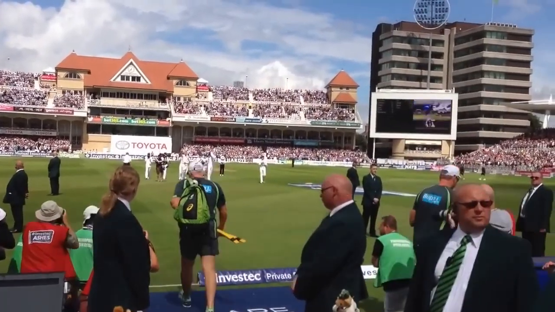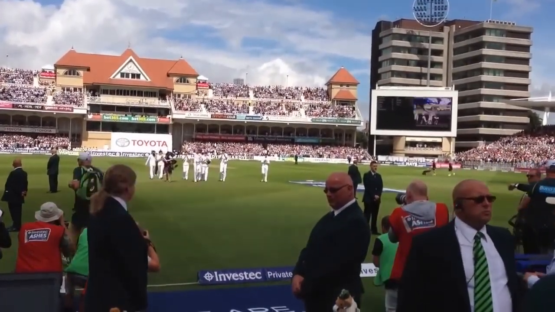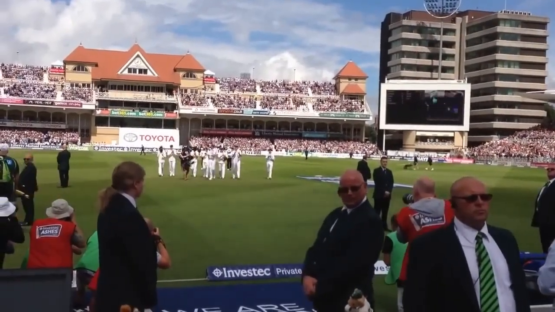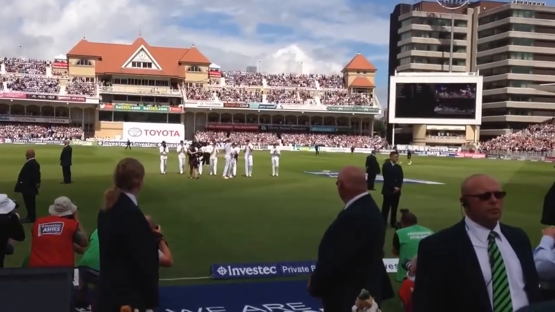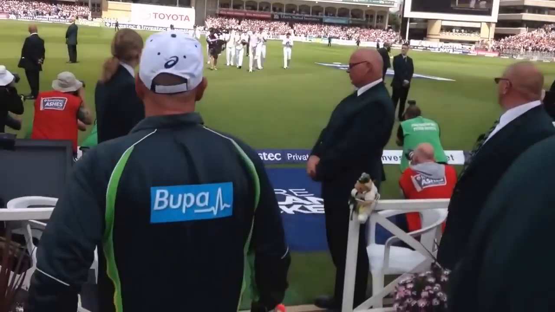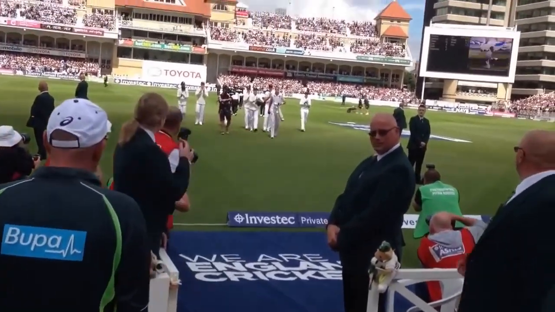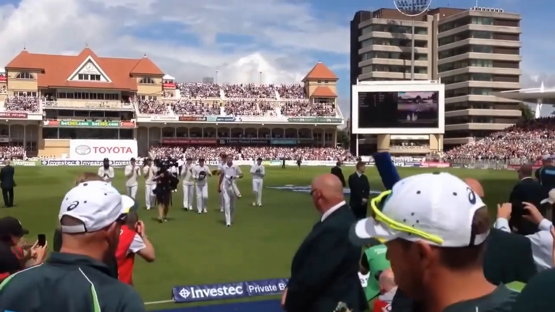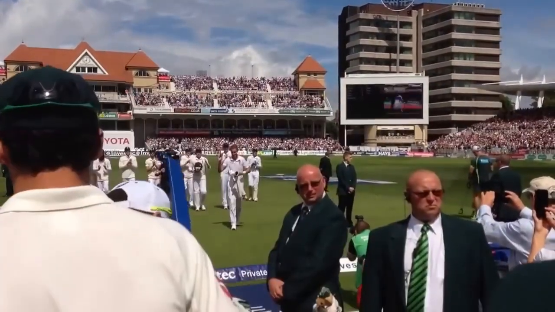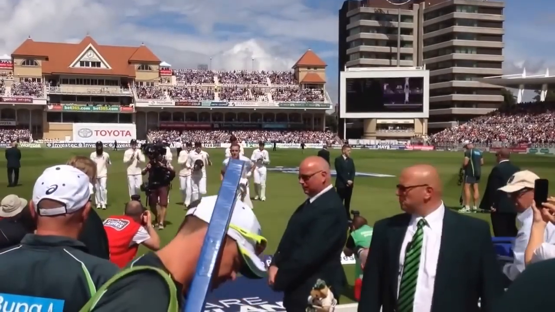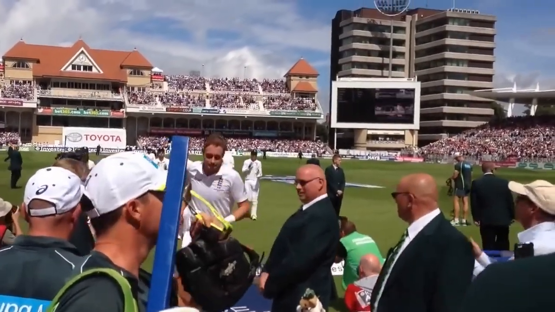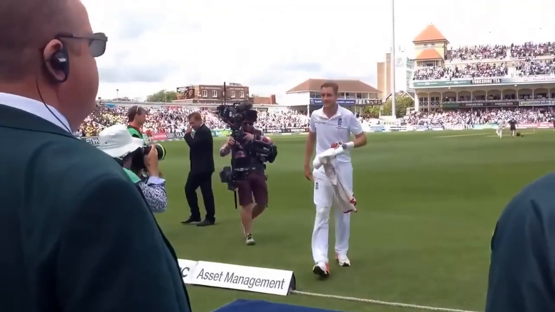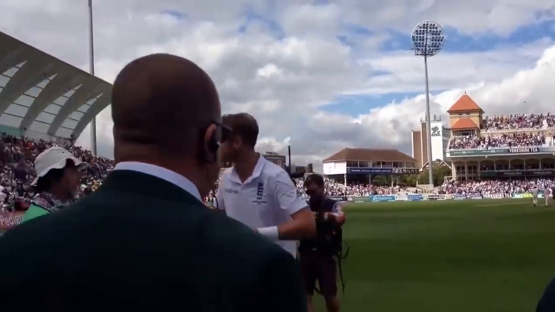Stuart Broad. 8 wickets. Well played, Stuart. Stuart Broad, 8 wickets for 15 runs.